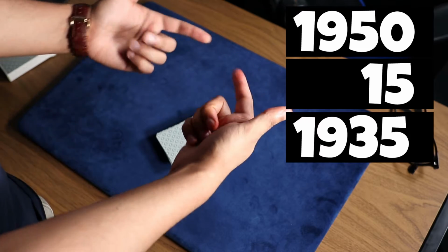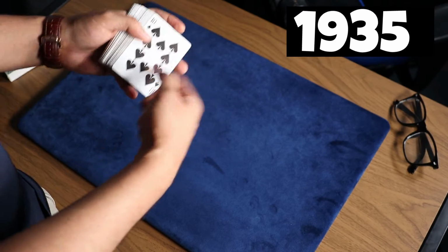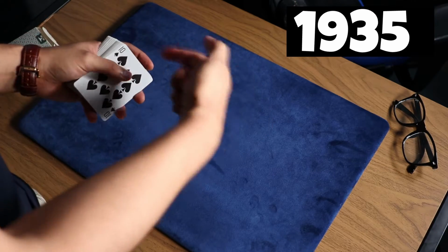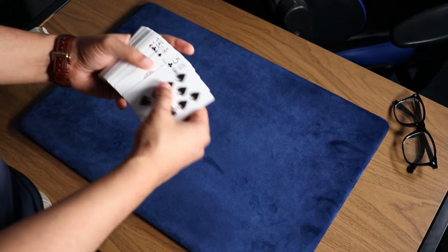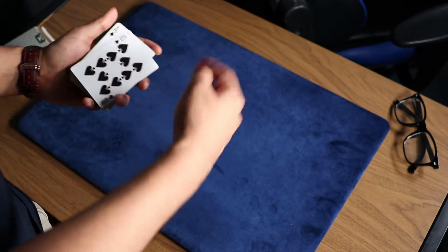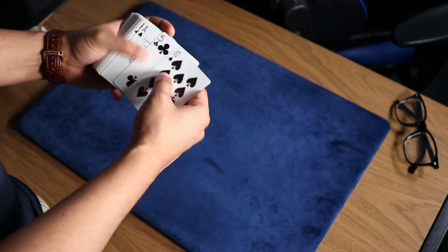The next step you want them to do is to go through the deck and pick out cards that correspond to those numbers. So 1935, they pick an ace, a 9, a 3, and a 5. So they go ahead and do that. And you also want to ensure that you tell them that they're all different suits. That's going to be really key later on.